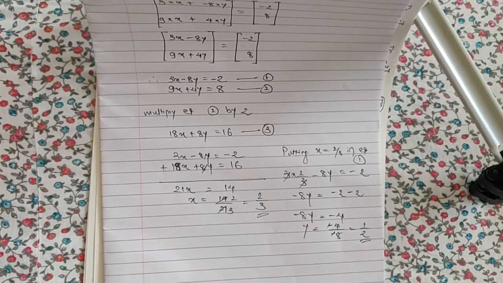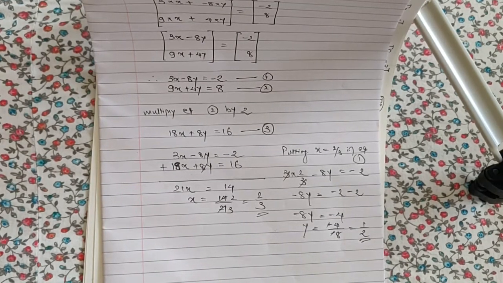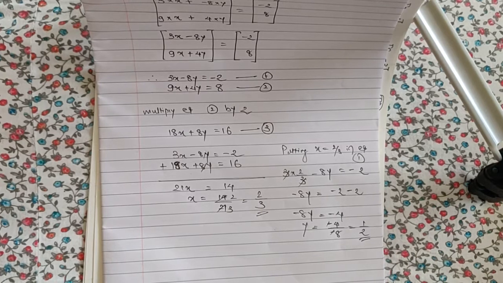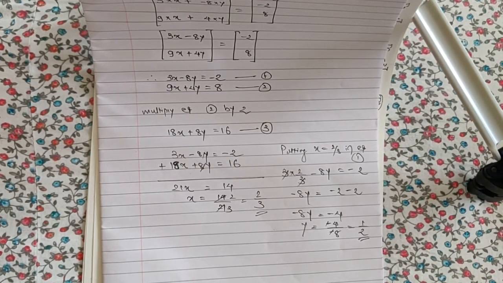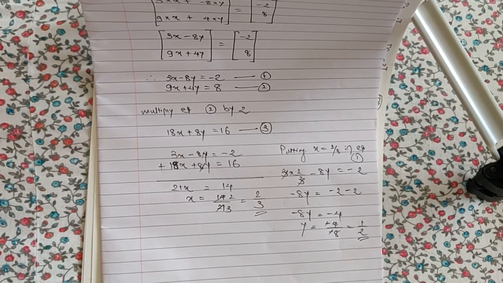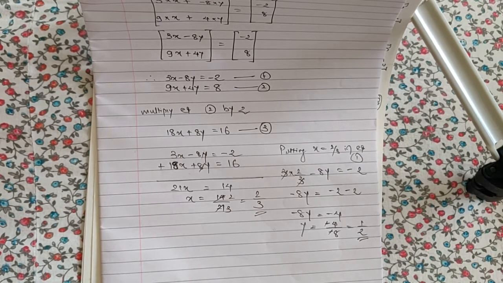x is 2 by 3 and y is 1 by 2. So if you have solved it properly, you should get the same answer. Okay, y is coming to be minus 2 by 8 or minus 1 by 4. My x is correct, that is 2 by 3. Let me check my y.